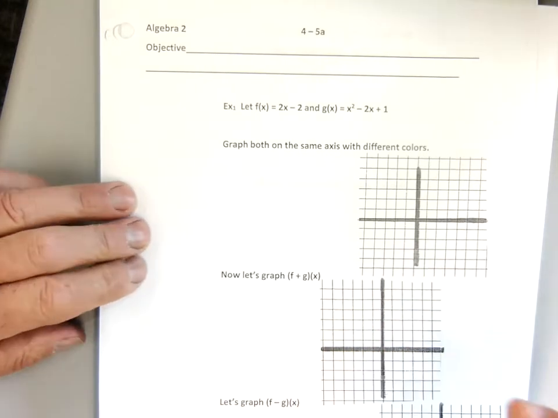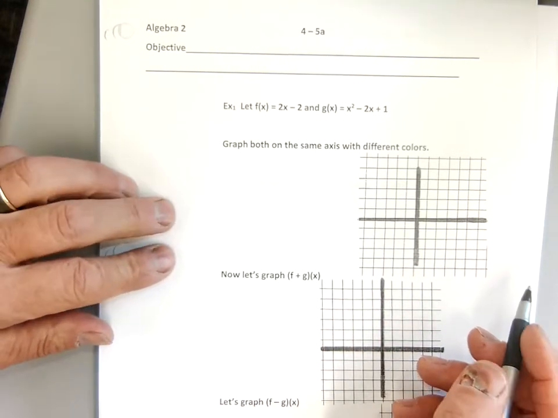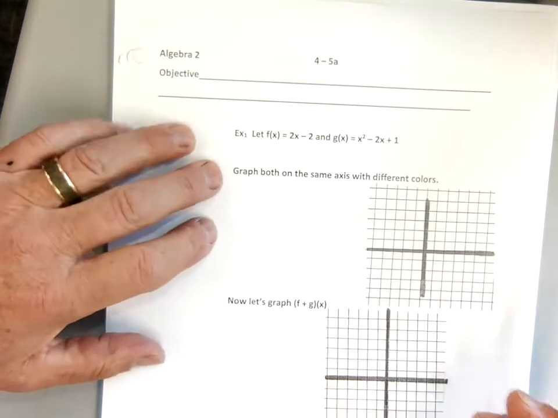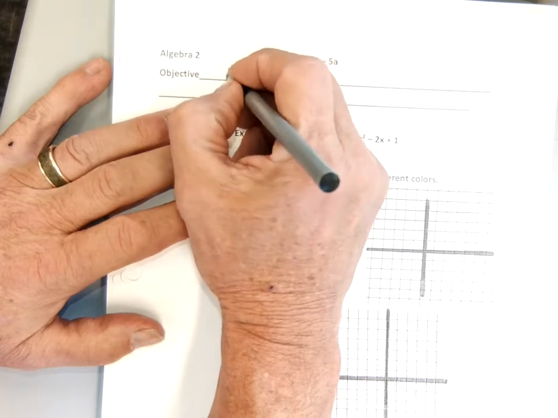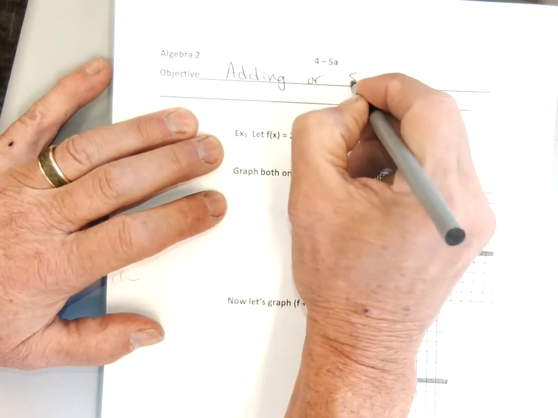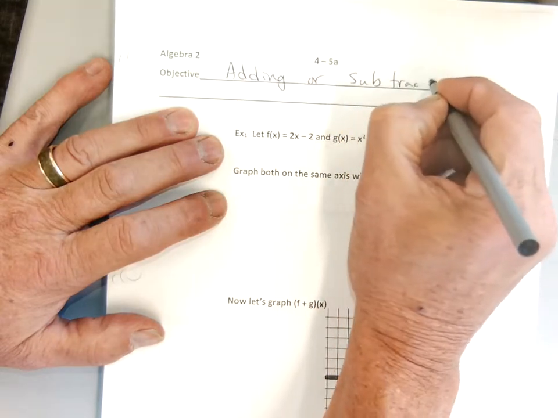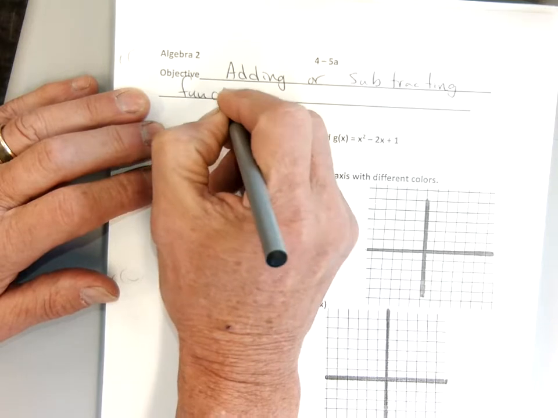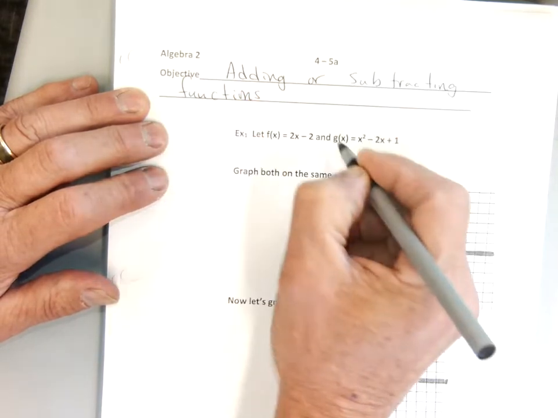So what we want to do today is talk about adding or subtracting graphs, okay? So our objective today is going to be adding or subtracting functions. Fancy word for graphs, okay?